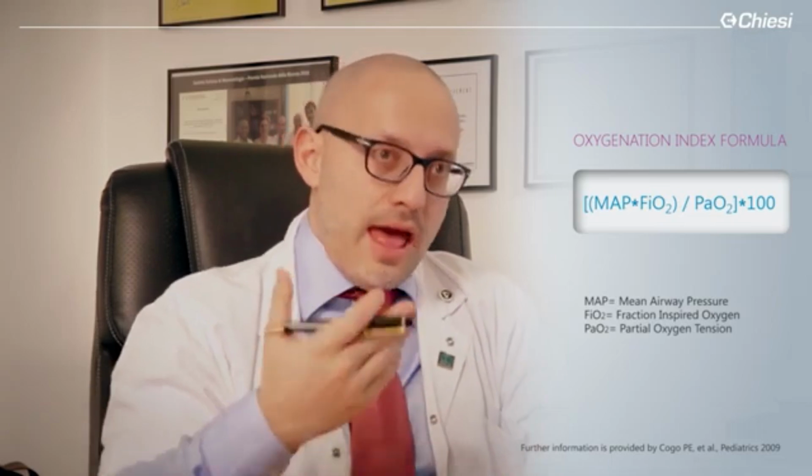So you see in the numerator you're going to have what you are giving to the baby, and in the denominator you're going to have what you are receiving in exchange for your help to him. OI in this sense is very interesting because it's able to describe in a unique figure the clinical severity of the oxygenation, because it's taking into consideration everything, oxygen, pressure, and everything.